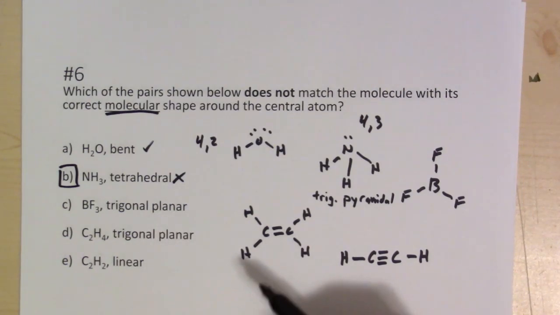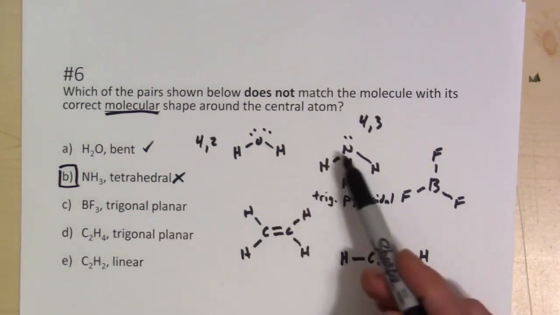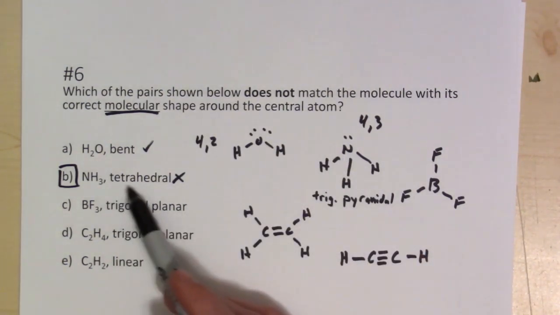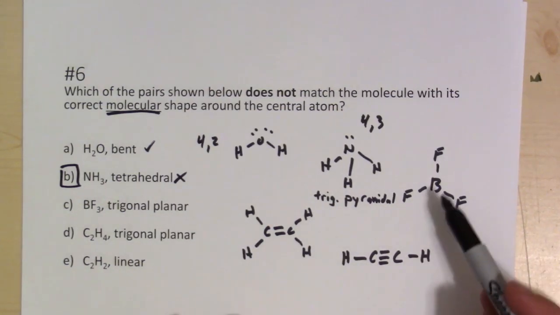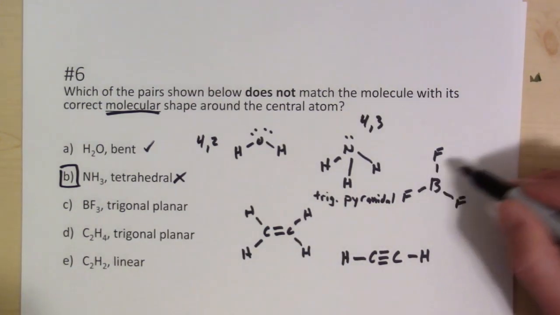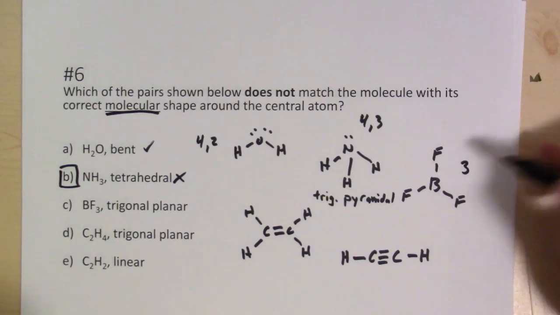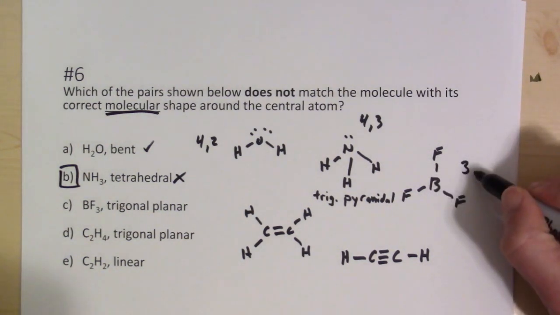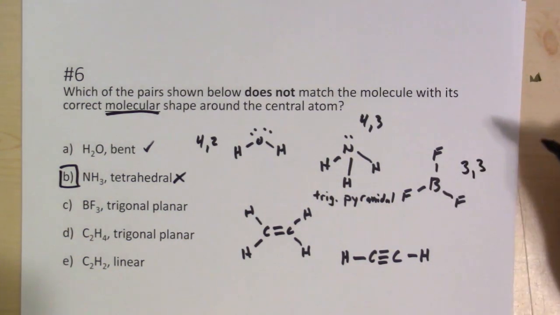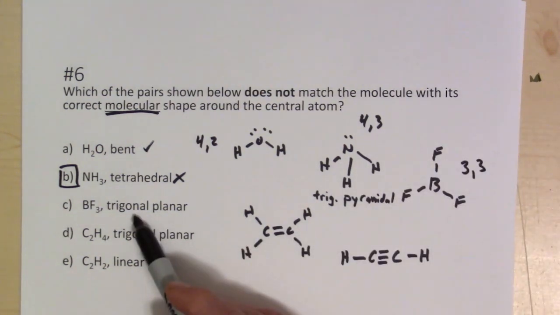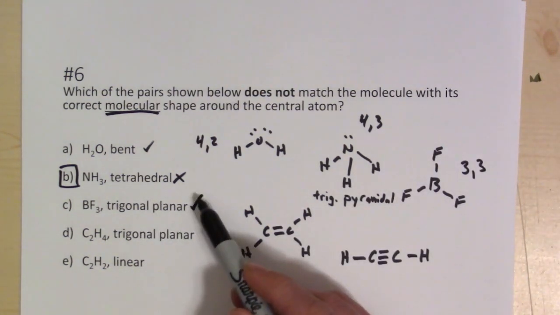This one does not match with the molecular shape around the central atom that is listed here. If we move to BF3, there are 3 groups around boron, all 3 of which are bonding groups, so trigonal planar is going to be the correct geometry there.